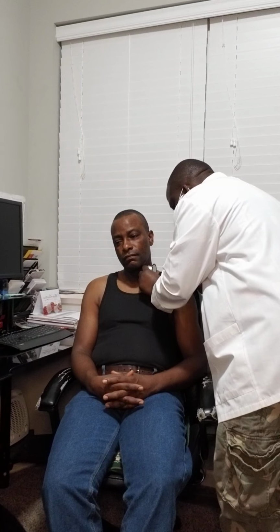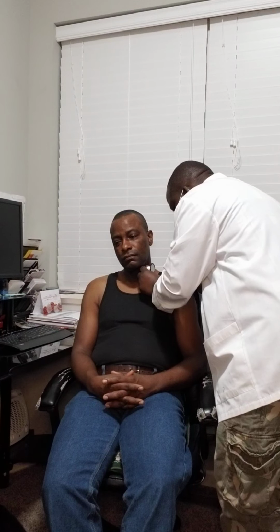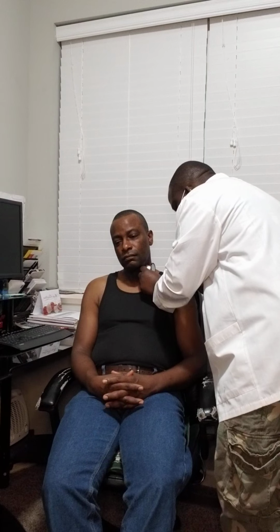So next I'll listen using the diaphragm of the stethoscope for low pitched sounds. And as you listen, you are listening to the rhythm of the pulsations and looking for any murmurs.